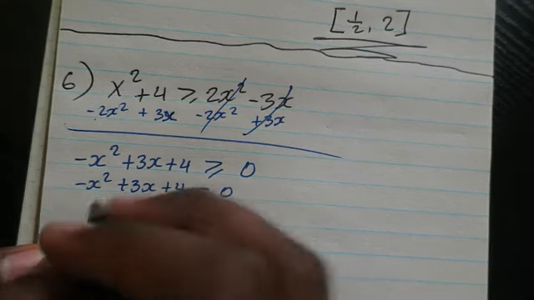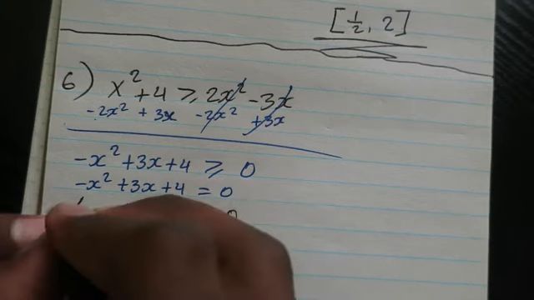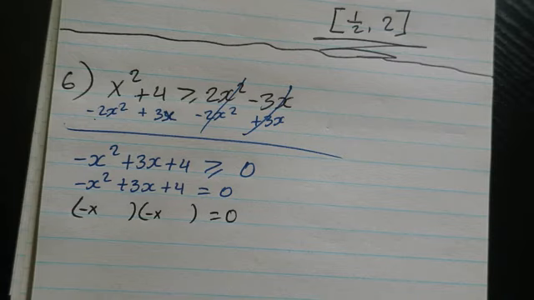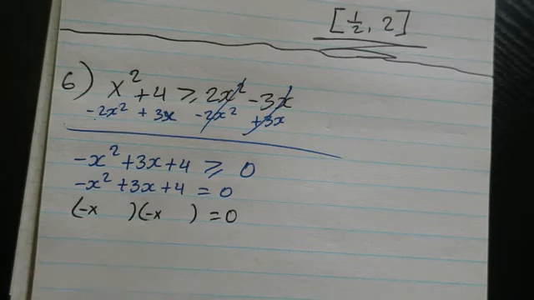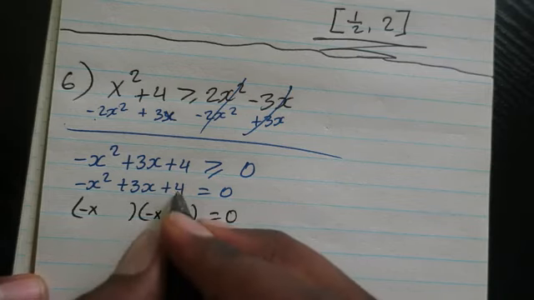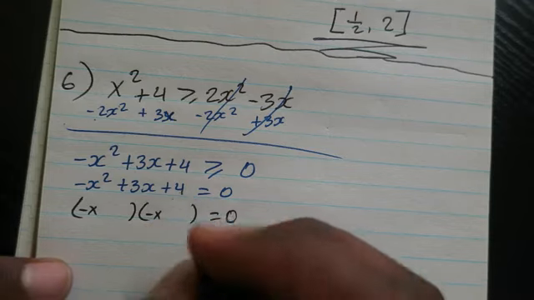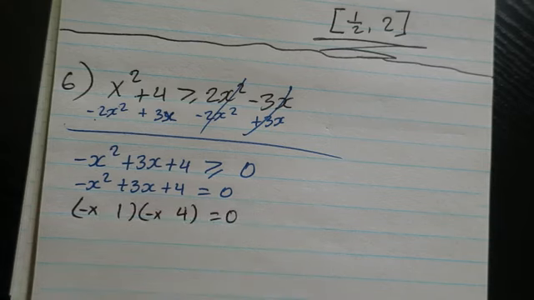Let's see if I can factor this. Negative x and a negative x gives me a positive x squared. I need two numbers that multiply together to give me 4. And negative 3, negative 4. One of them has to be a 4, one has to be a 3.